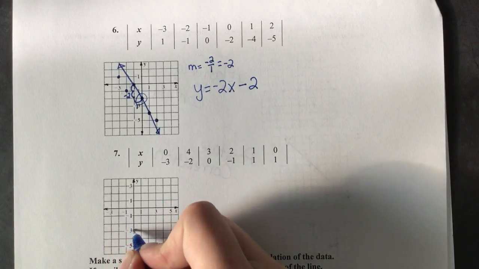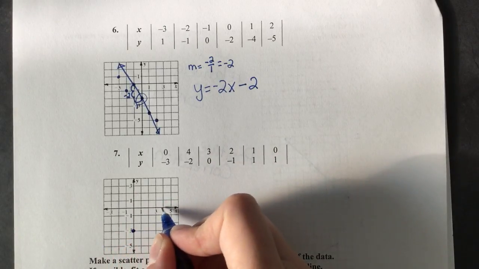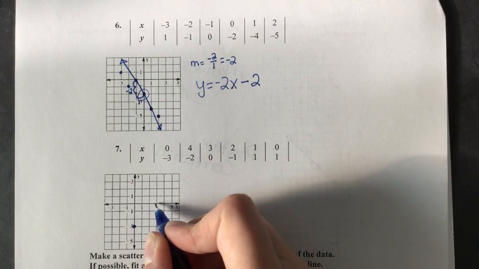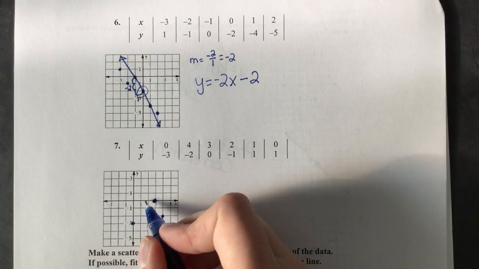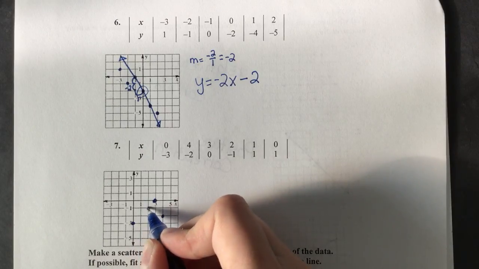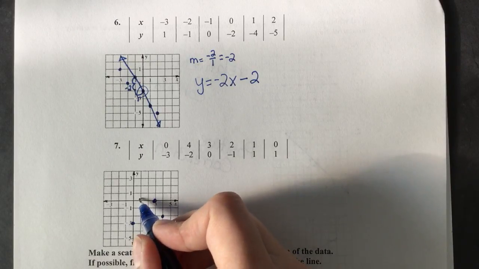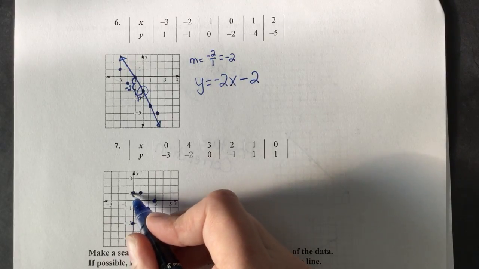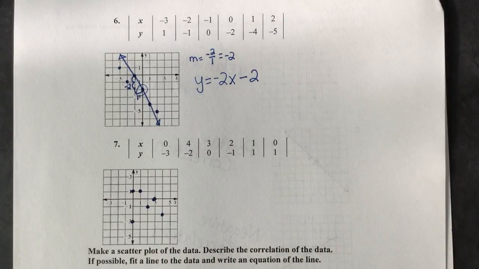0, -3, 4, -2, 3, 0, 2, -1, 1, 1, 0, 1. Ugh, that's all over the place.